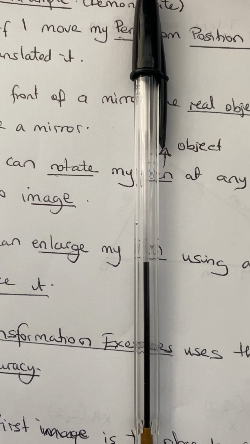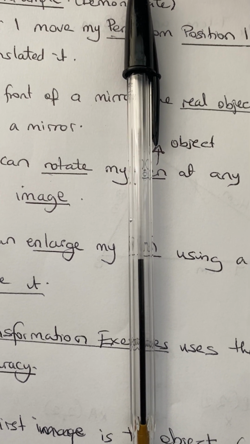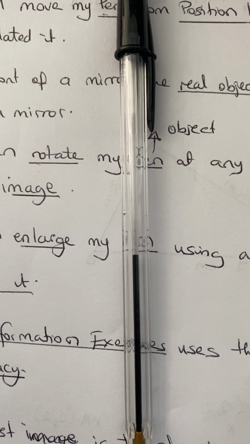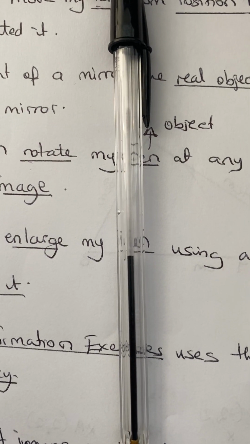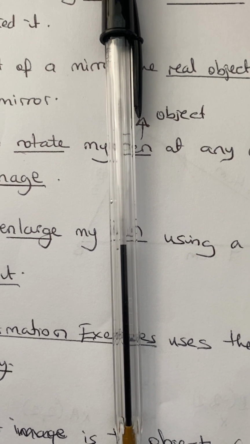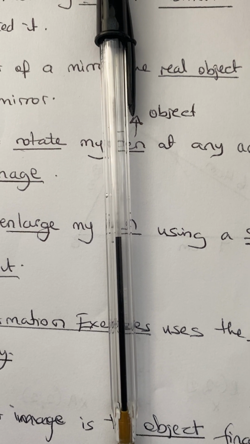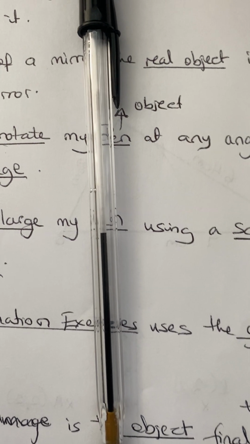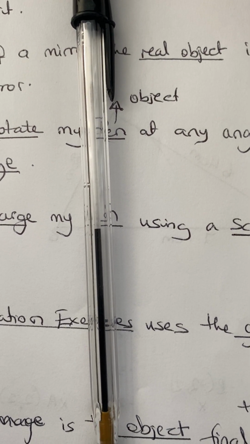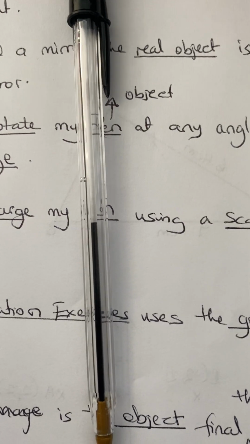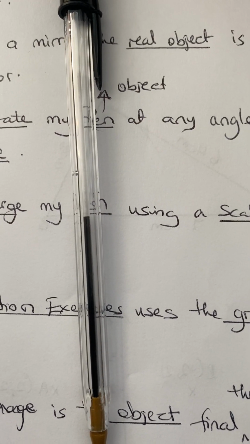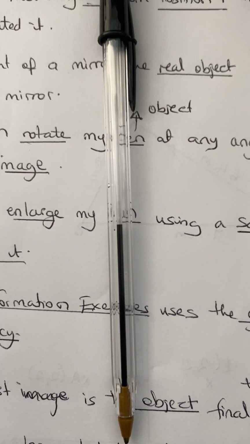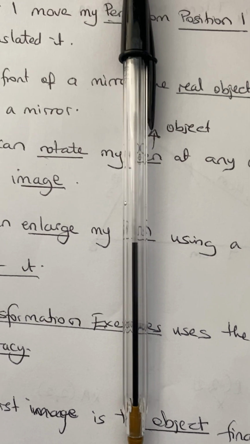The same way you can be given a square or a rectangle or a triangle or a quadrilateral, and then you'll be asked to rotate it 90 degrees clockwise or 90 degrees anti-clockwise or 270 degrees clockwise. When we come to all that, I will explain.